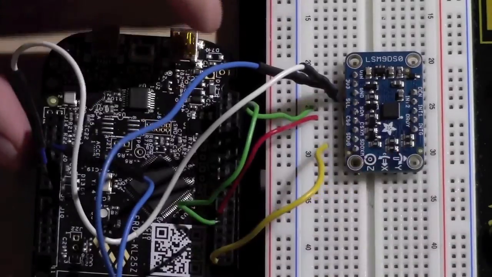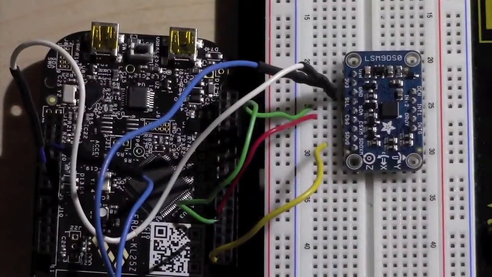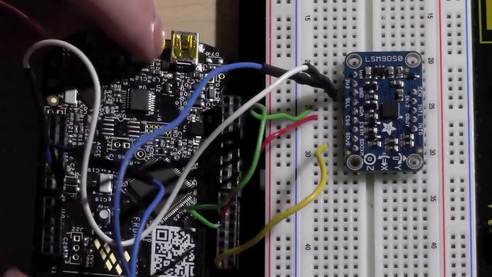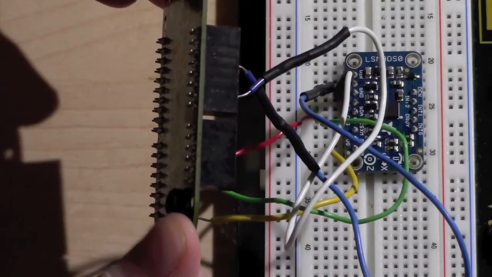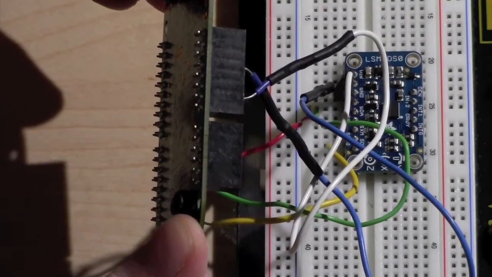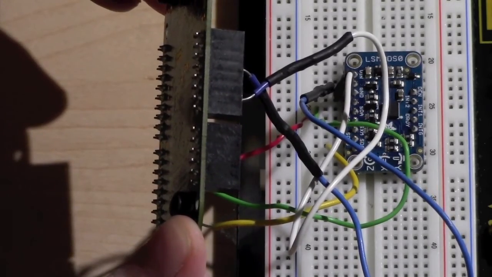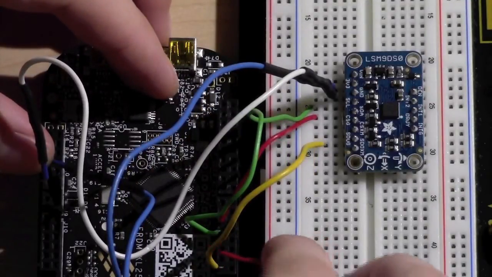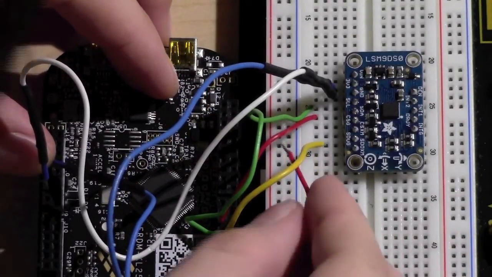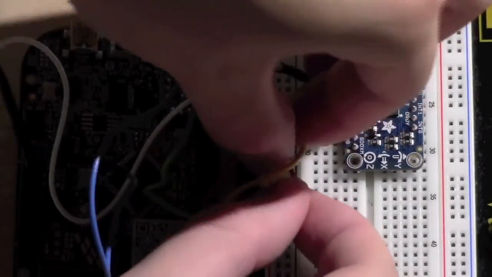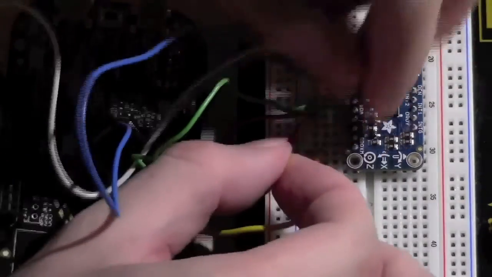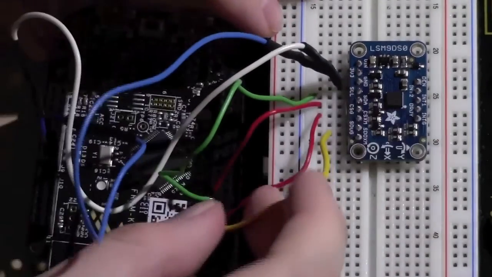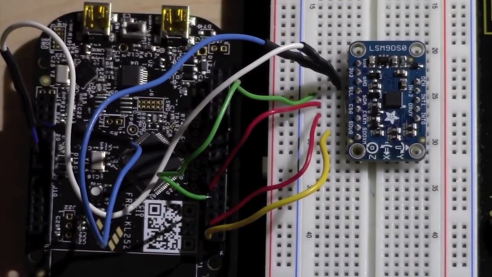Now we need a chip select pin for the gyroscope for the first part of this. So let's arbitrarily select one pin that's convenient for us. I would say we'll use PTC0, which is right over here. And this is going to be connected to the chip select for the gyroscope. Alright, so that's it for the first part.